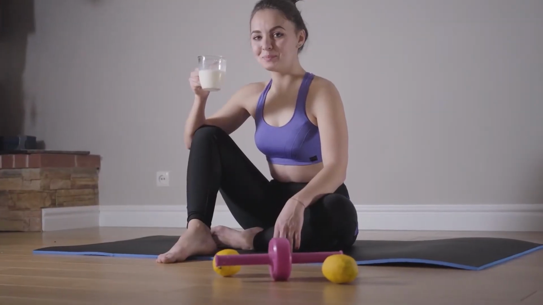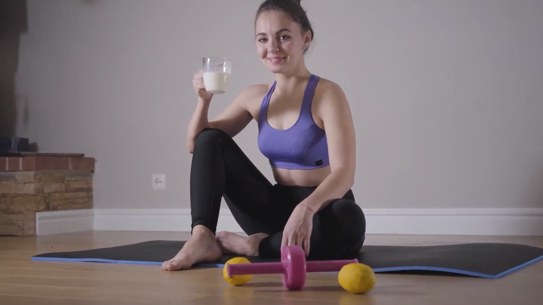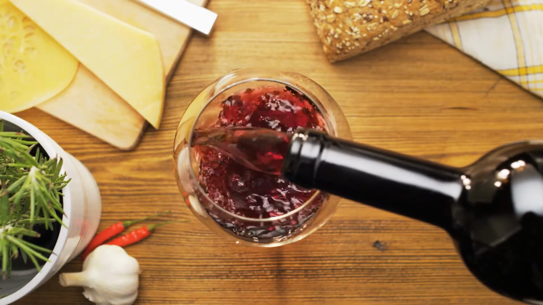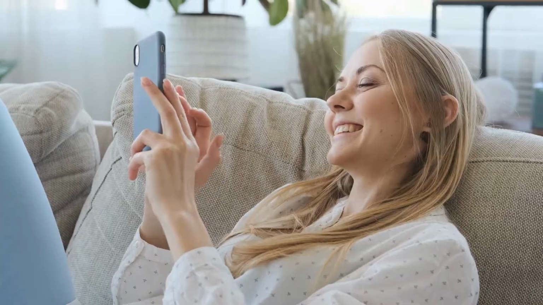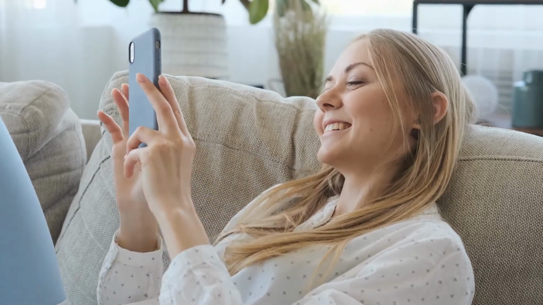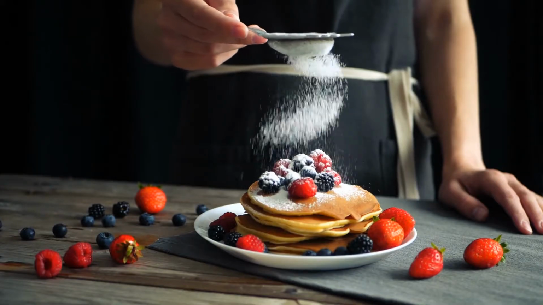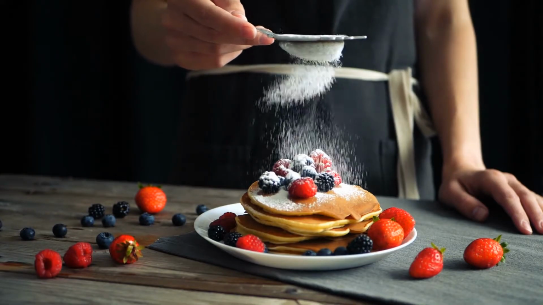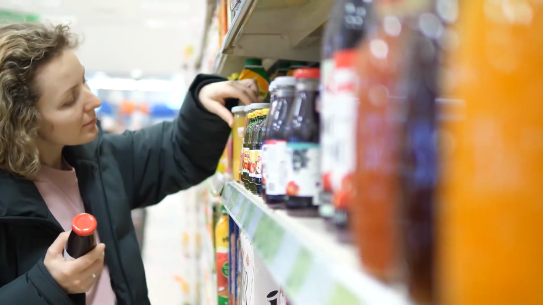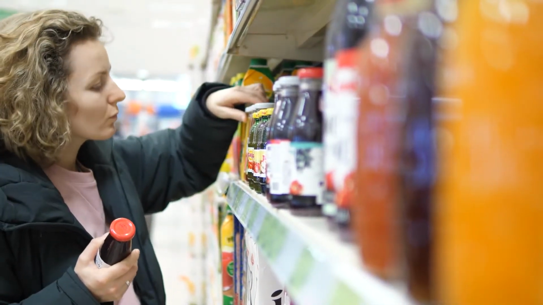What is sugar alcohol, though? No, it's not alcohol like beer or wine. Rather, sugar alcohol is a type of sugar-based organic compound that occurs when sugar is hydrogenated. You may also see sugar alcohol referred to as glycetol, alditol, polyalcohol, or polyhydric alcohol on food labels.